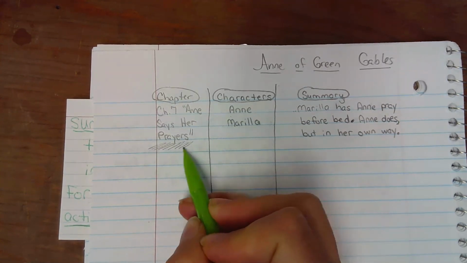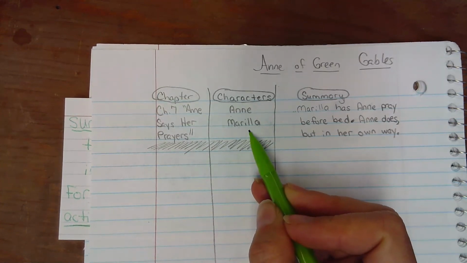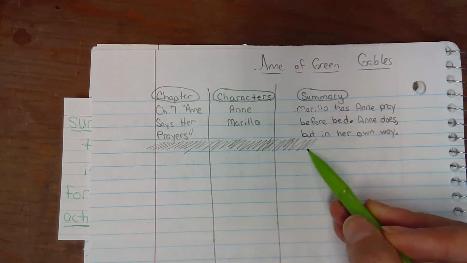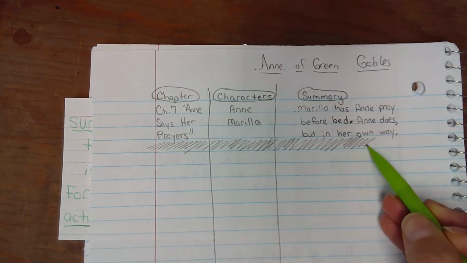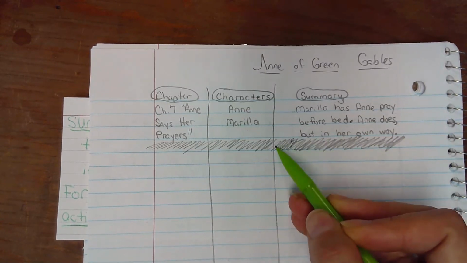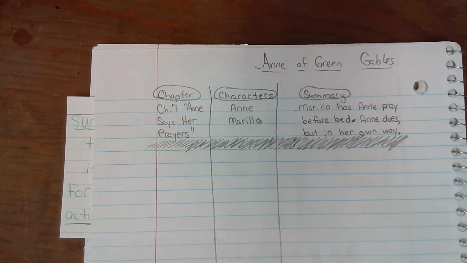Don't forget, we are skipping entire lines. This one stays blank. You don't go up and back down. We want to go just one line all the way across that we're shading in because we are skipping this line to be ready for Chapter 8.